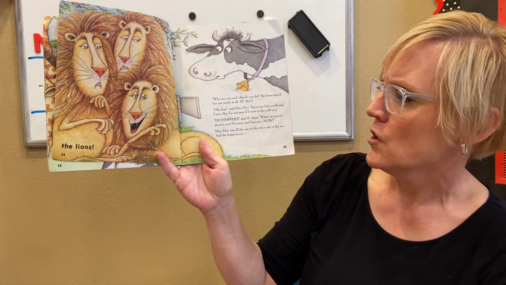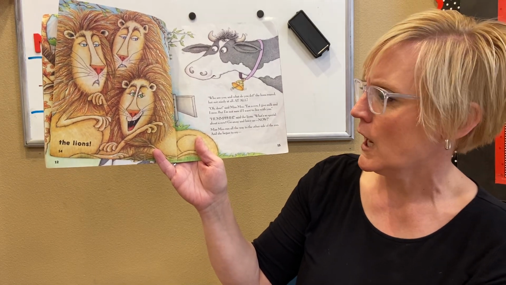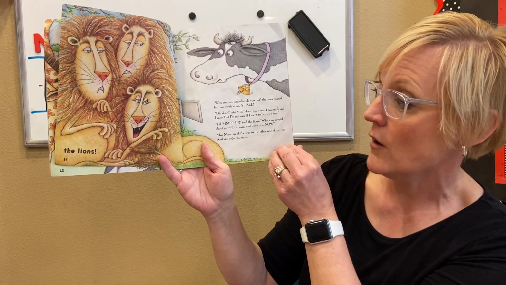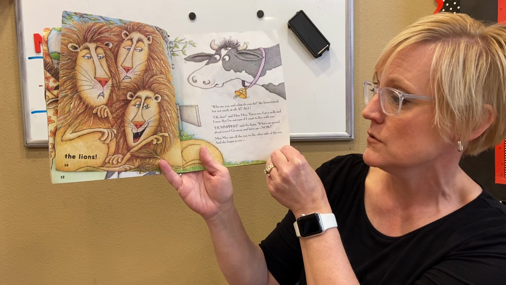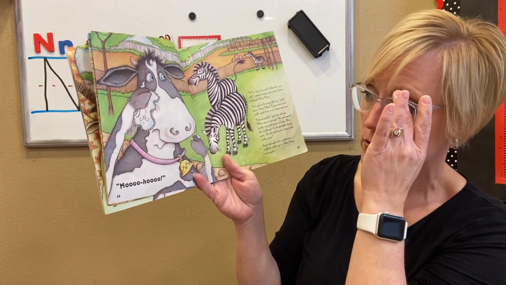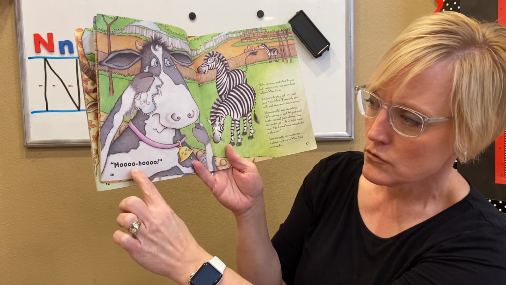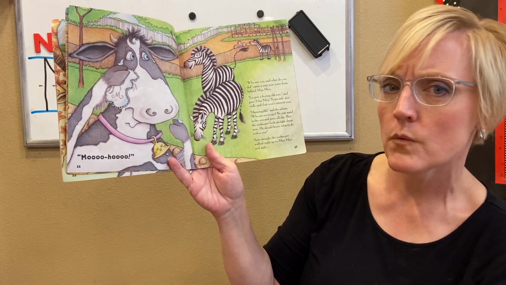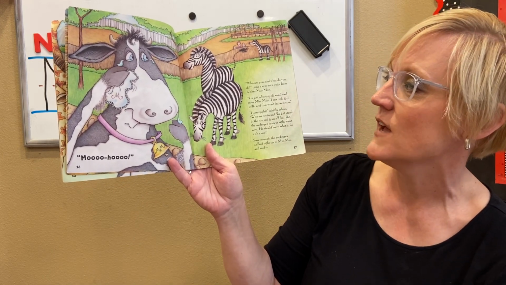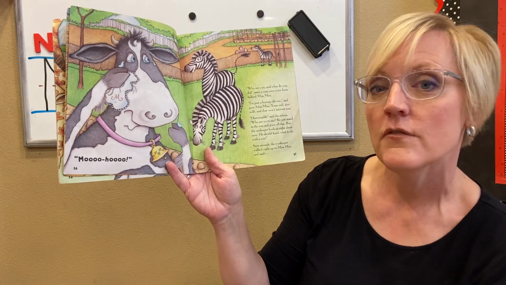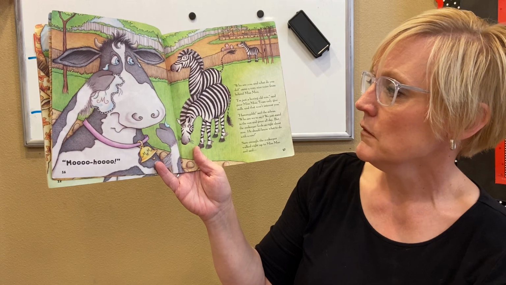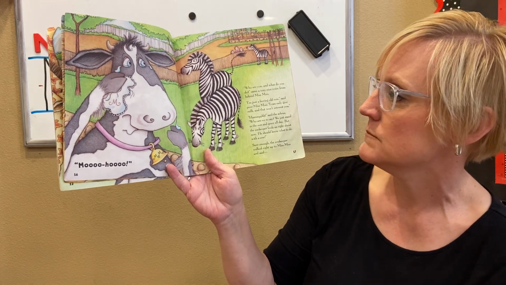Said the lions, "What's so special about a cow? Go away and leave us now." Miss Moo ran all the way to the other side of the zoo, and she began to cry. "Moo-hoo!" "Who are you, and what do you do?" came a very nice voice from behind Miss Moo. "I'm just a boring old cow," said poor Miss Moo.